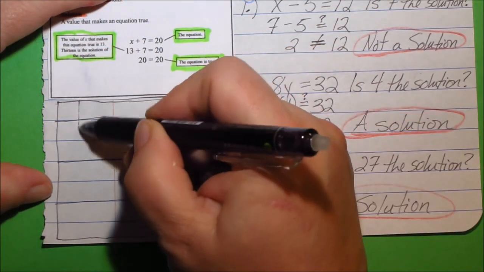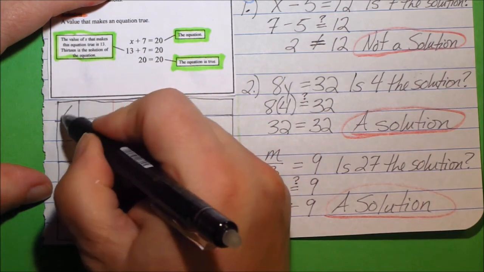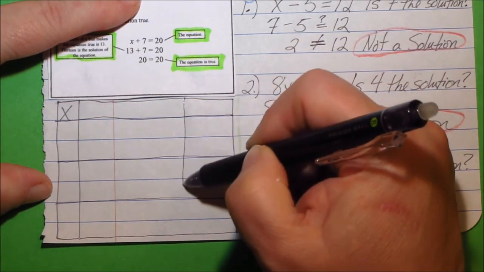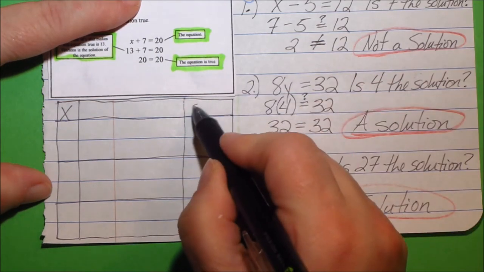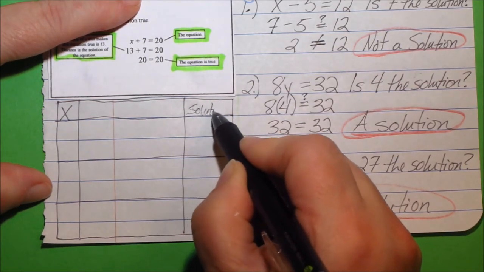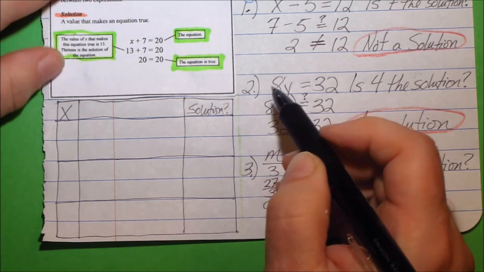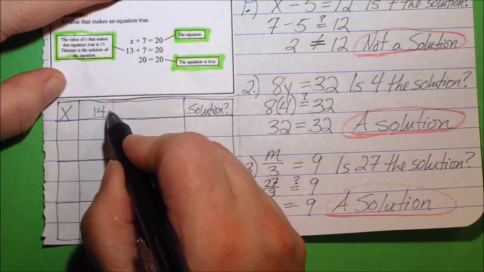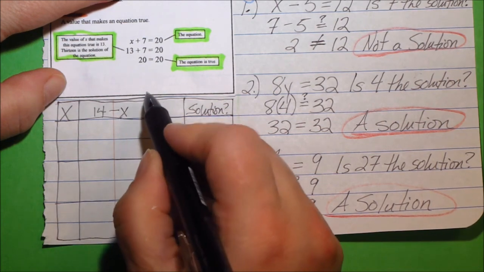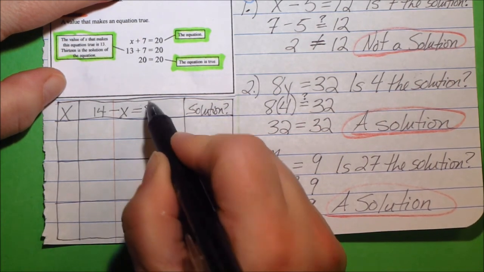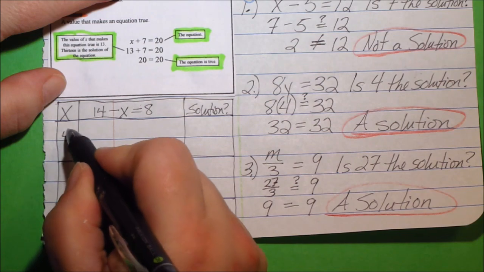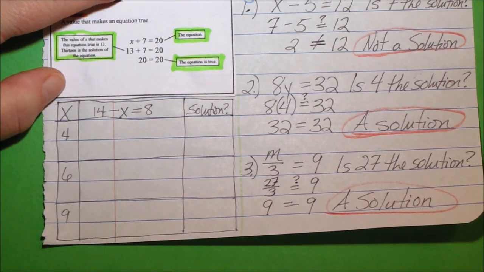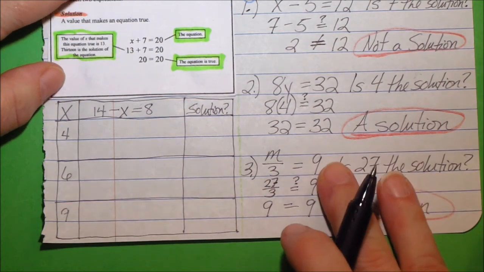So over here is my X, that's my input value. And here is where we're going to answer the question, is it a solution? And here is my equation I will be evaluating. 14 minus X equals 8. And the values I'm going to check for are 4, 6, and 9. All right, that's how we set that up.